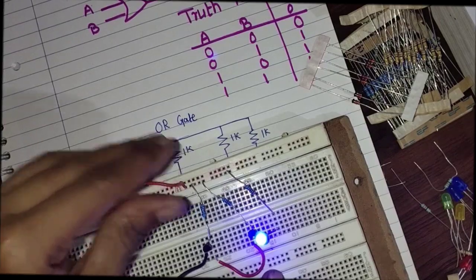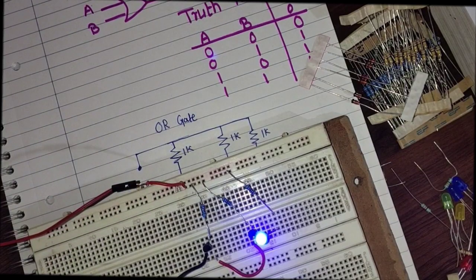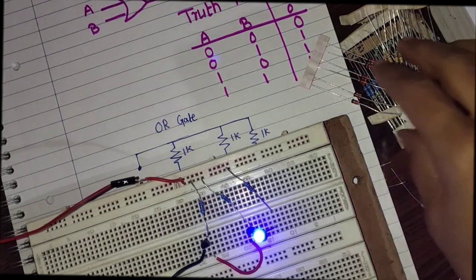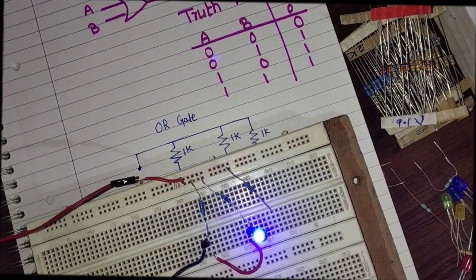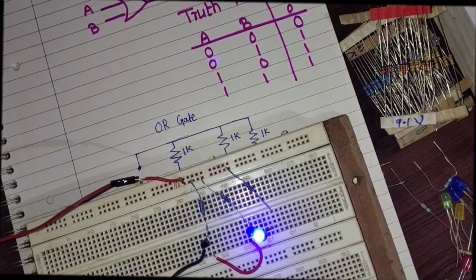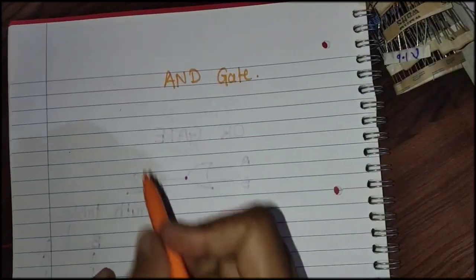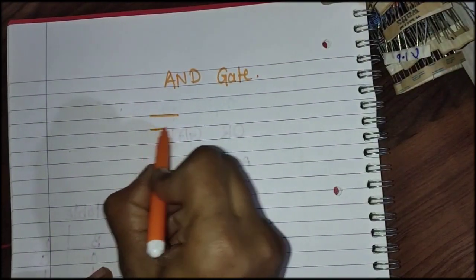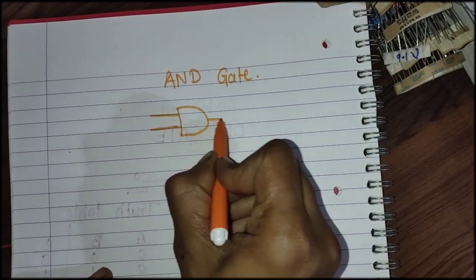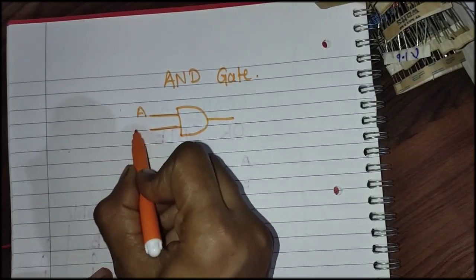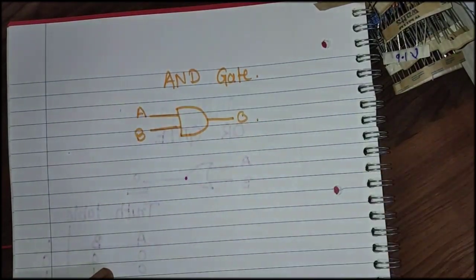Okay, now the next gate we will talk about is the AND gate. The AND gate is the next logical gate which is important in digital electronics. The AND gate is represented by the symbol like this. Here we have two inputs and one output.